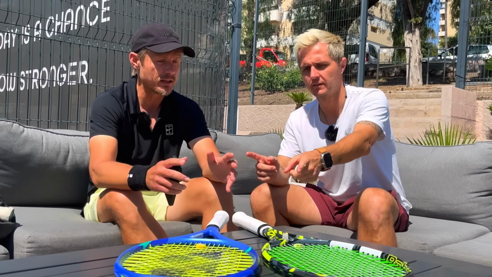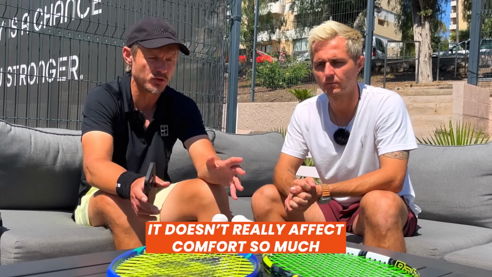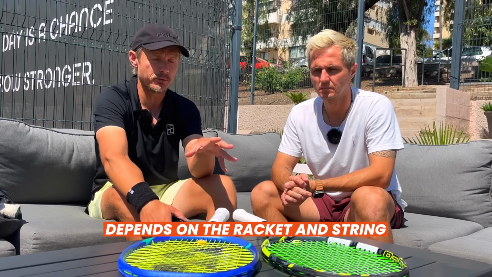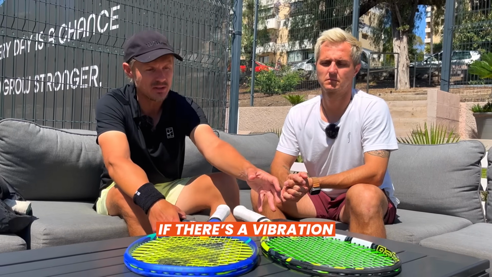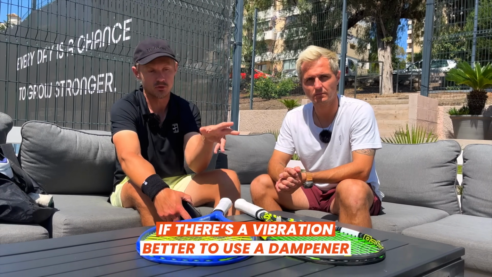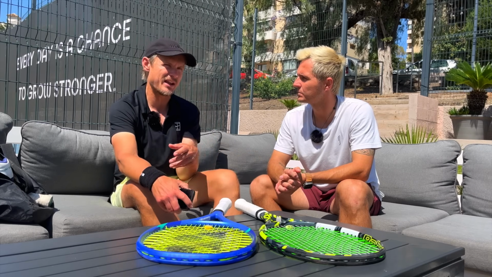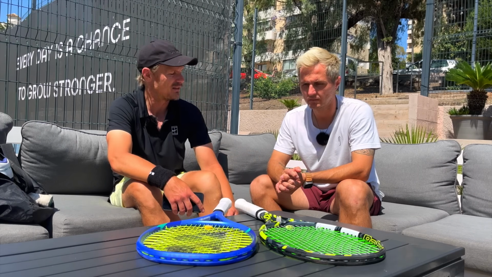Quick half one, the racket. Dampener or no dampener? What's the difference? That's a good question. I think it's a feel question and a sound question, right? It doesn't really affect comfort so much, in my opinion, from what I've seen from the data. I like both, but for me it depends a little on the racket. If the racket has a lot of vibration, it's a pingy racket with a metallic response, depending on the string of course, then I prefer to get the dampener. If the racket feels pretty soft anyway, I can play without. So for me, that's the vibe I'm going for.